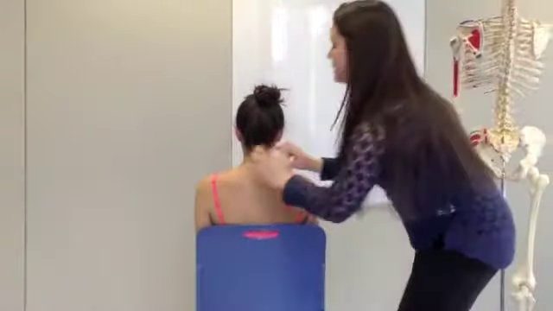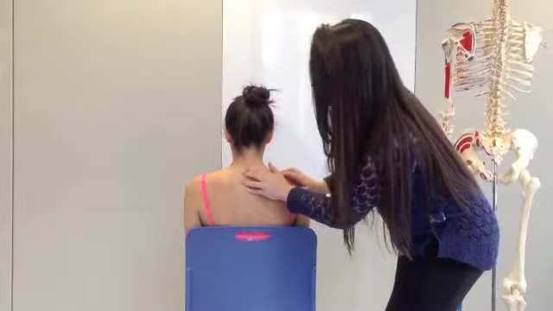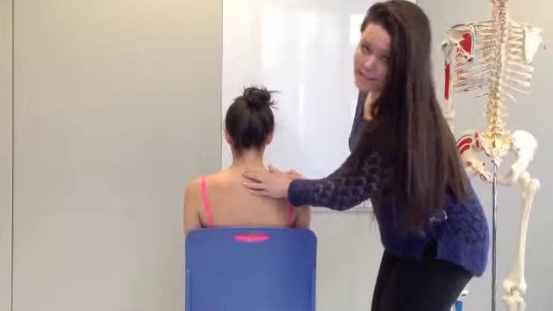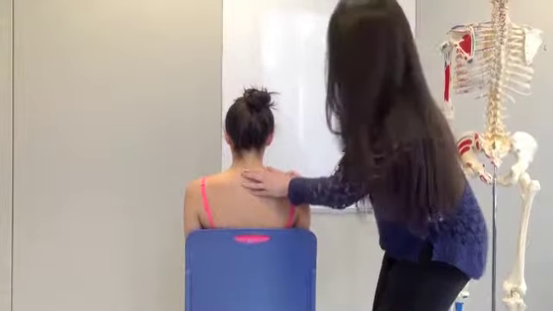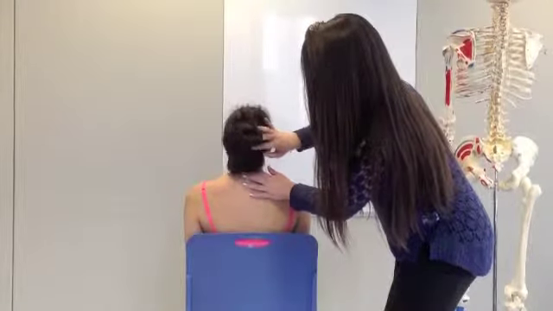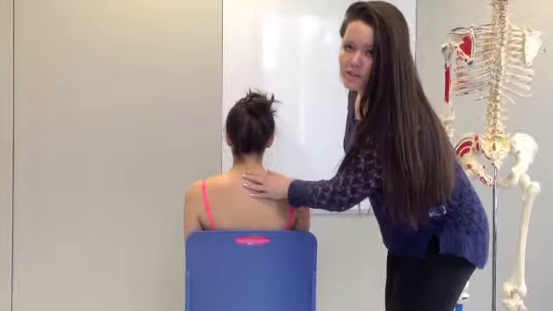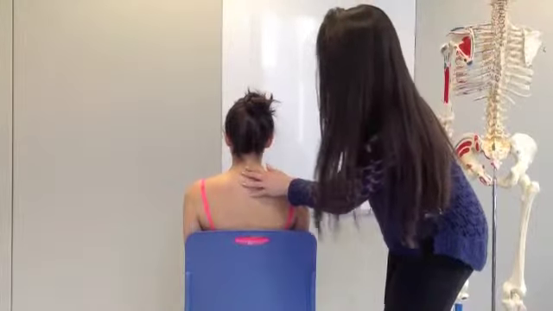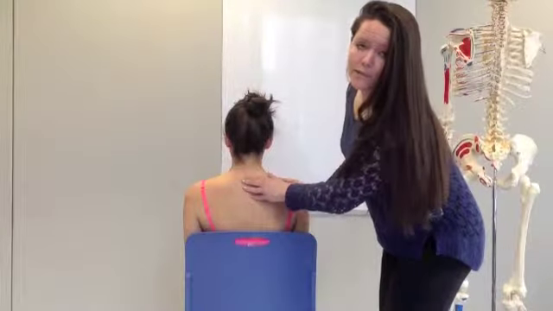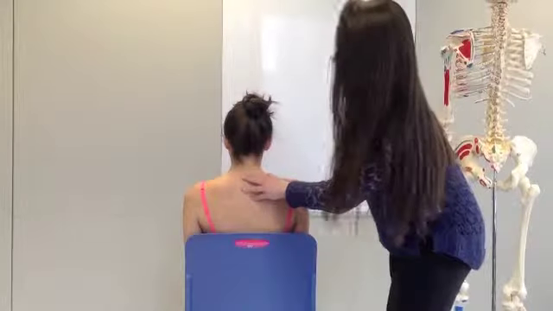To find C7, you would palpate for one of the most prominent spinous processes in the neck. Then to check and make sure you're on C7 as opposed to C6 or T1, you would have Kelsey look up at the ceiling. Perfect, and then back down. And what you're feeling for is C7 shouldn't move, it shouldn't dive deep when she does that, whereas C6 will. And then T1 also won't move, so you want to make sure you check the vertebrae above if it's not diving deep, just to make sure you're on C7 and not T1.